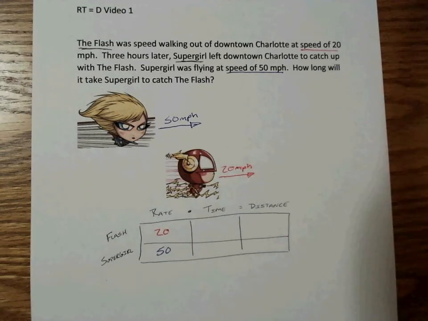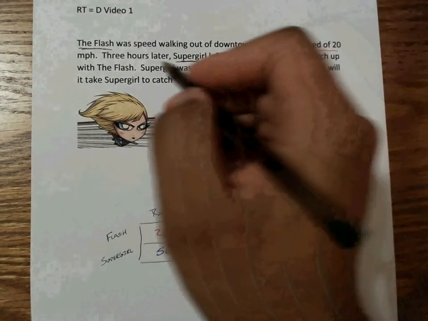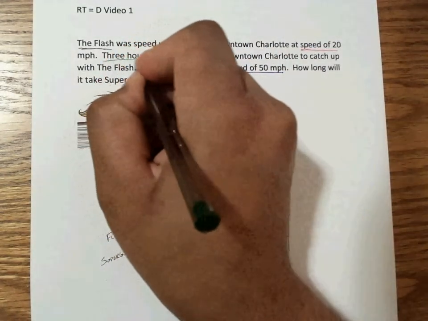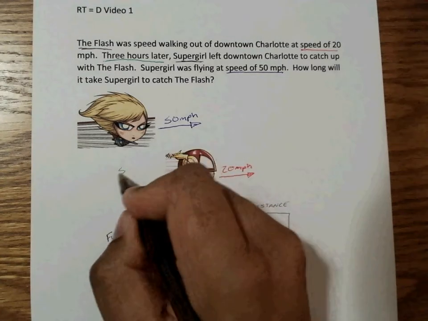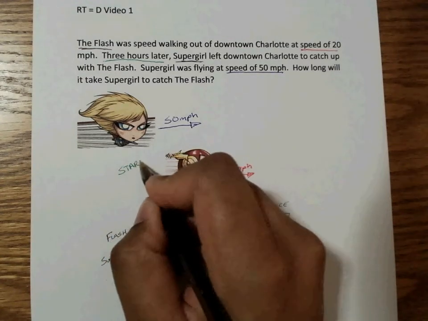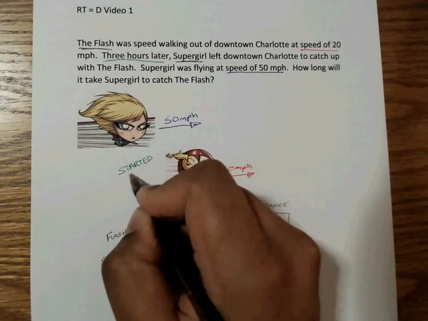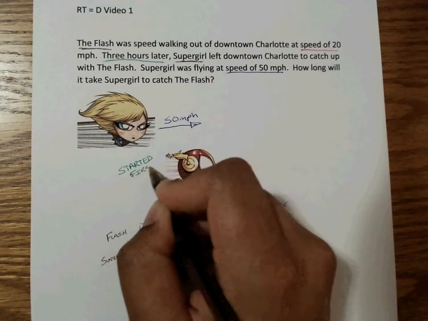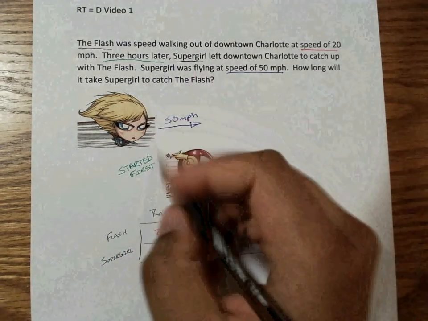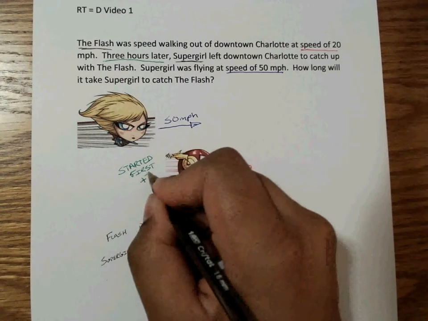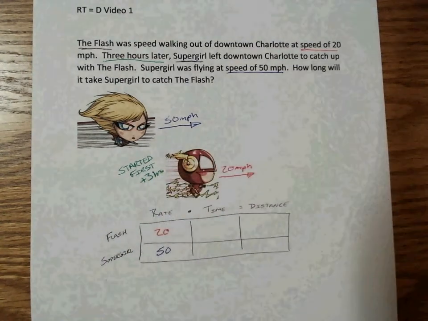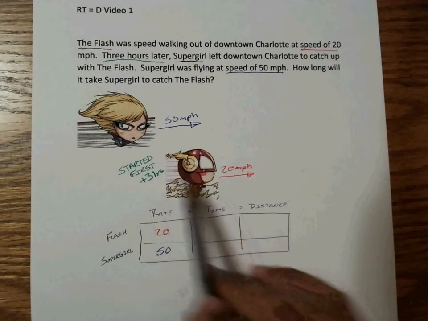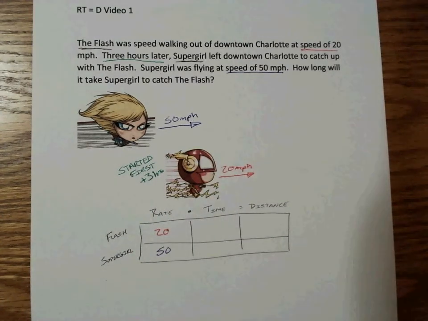We also know from this problem that Supergirl left 3 hours later, meaning that the Flash started first. Meaning he had a head start. And we can see that he had a head start of +3. So he runs for 3 hours and then she goes.